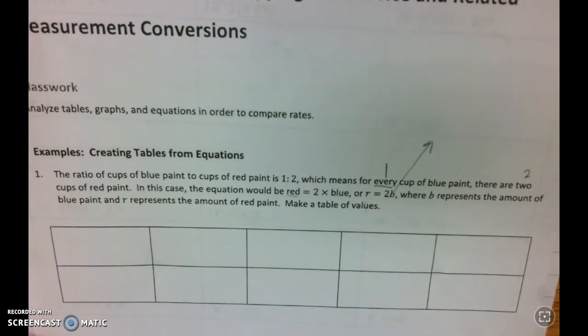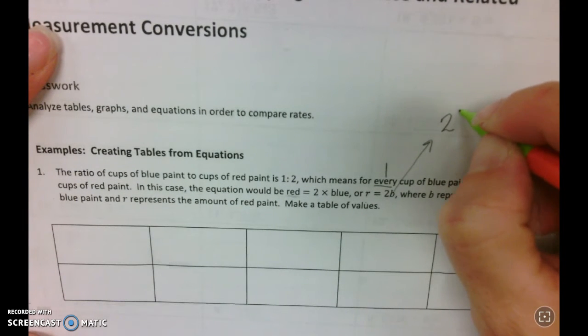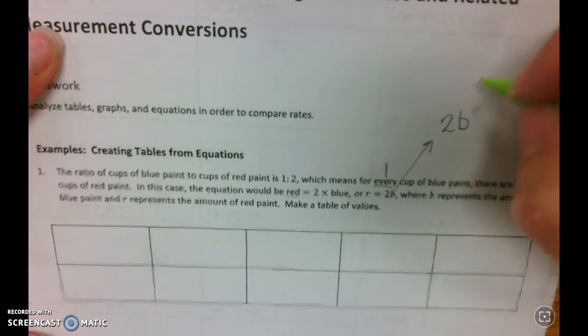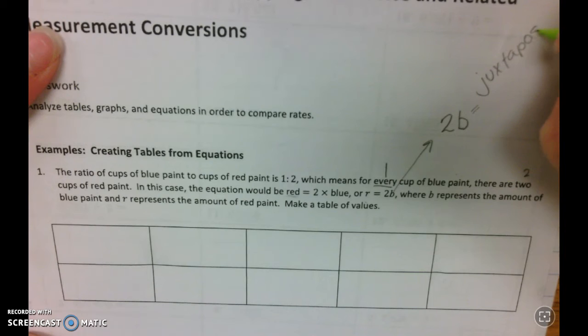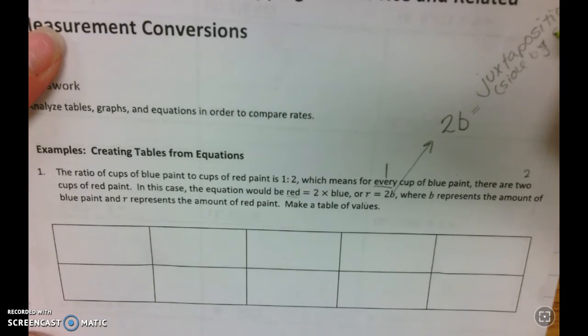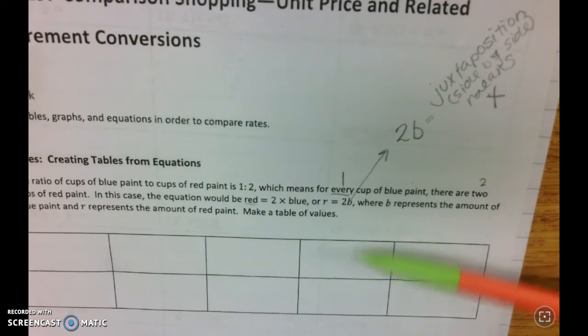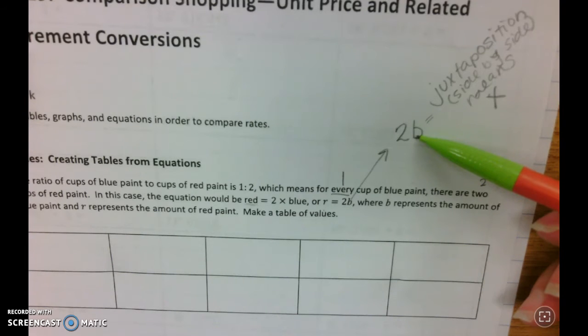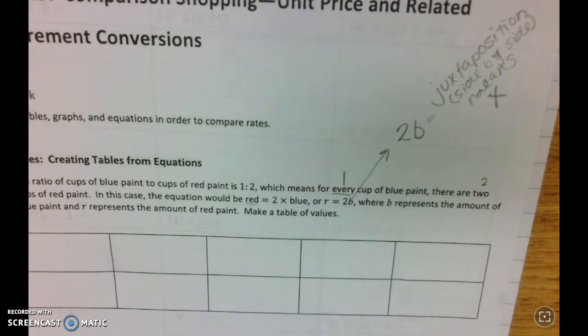This is a little algebra reminder for you that whenever you see a number and a letter, and we call this juxtaposition, side by side with no operation in between them, it implies that we need to multiply. So I like this word juxtaposition, which means side by side. Means multiply. A little rhyme for us. Remember, whatever I write in my math notebook, I expect to see you have written in your math notebook as well. So whenever you see 2B, that really means 2 times whatever the value of B, where B represents the amount of blue paint. That's a variable standing for any amount of blue paint that we want.